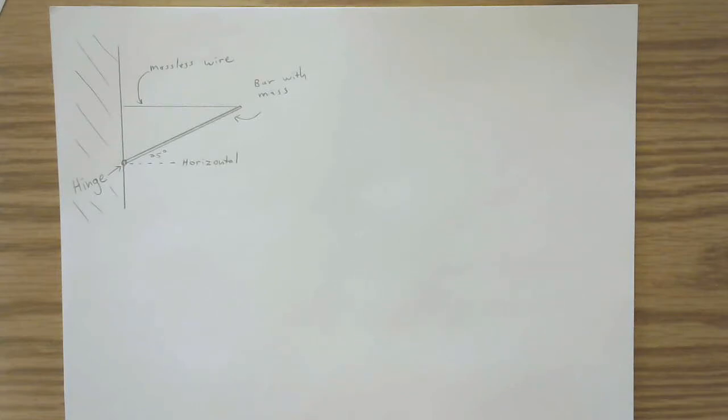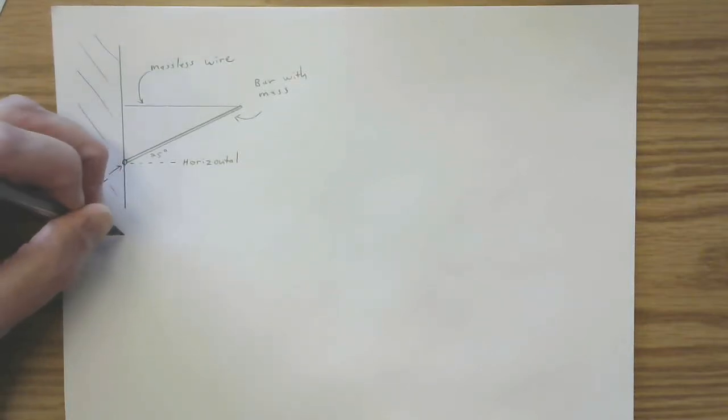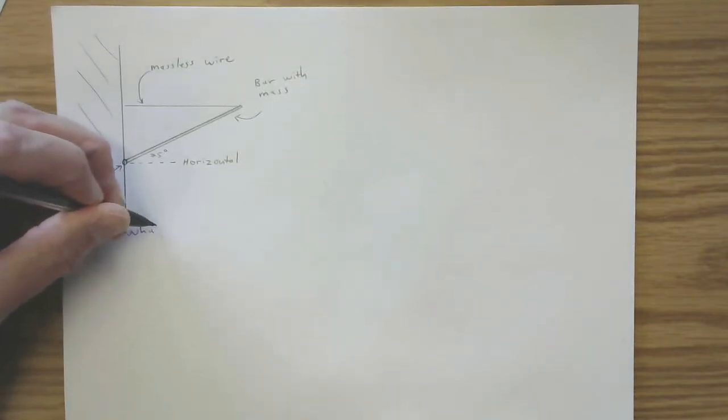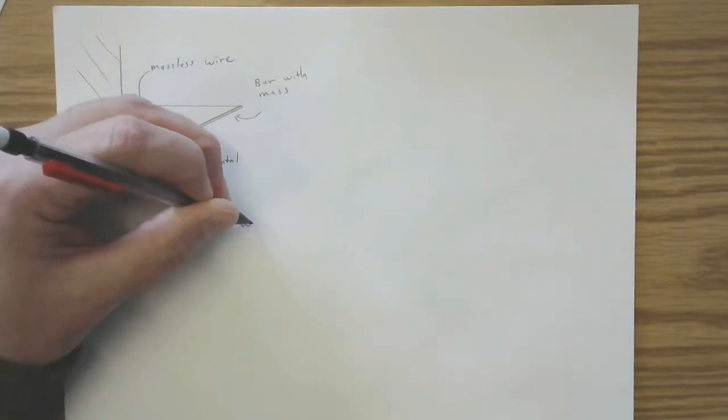So what do we do about this? Actually, beyond the setup, I forget what the question is even asking. So let's just make up a question, which is, let's see what the tension is in this wire. So that's the question. What is the tension in the wire?